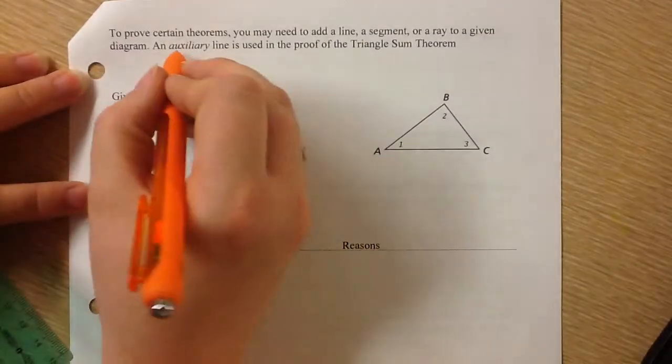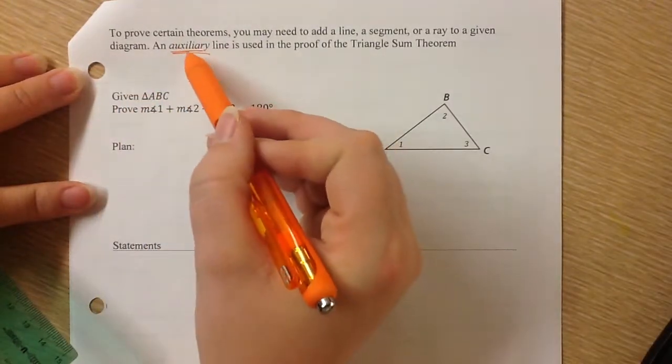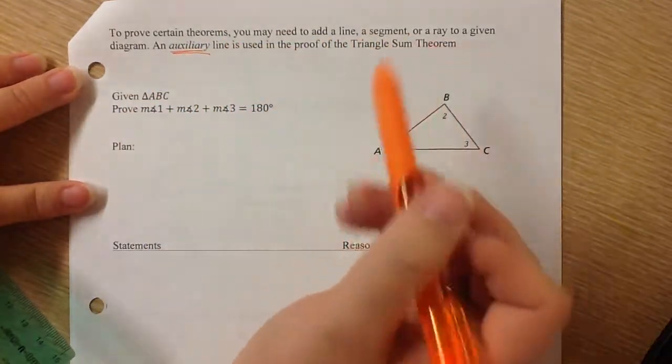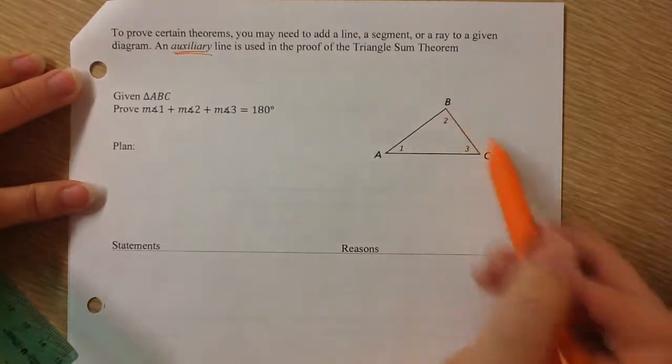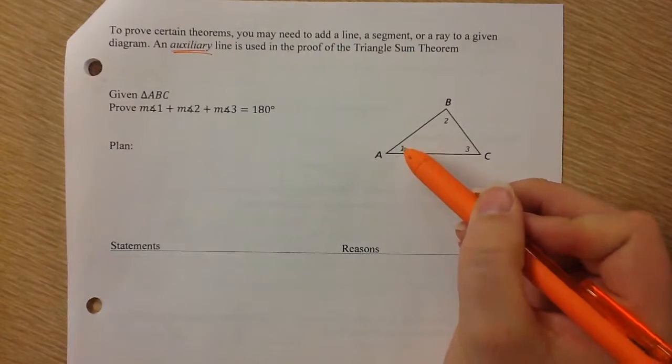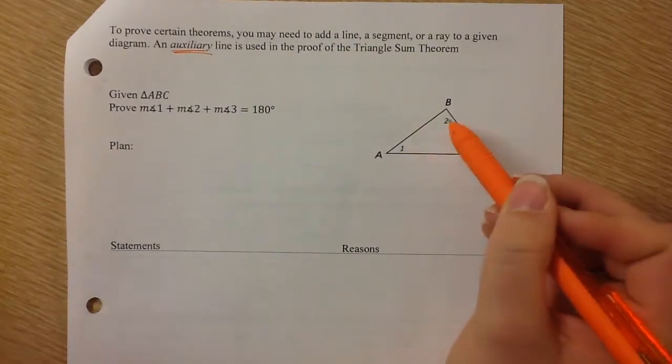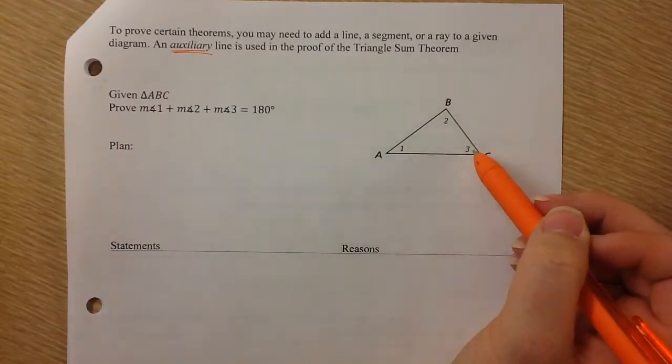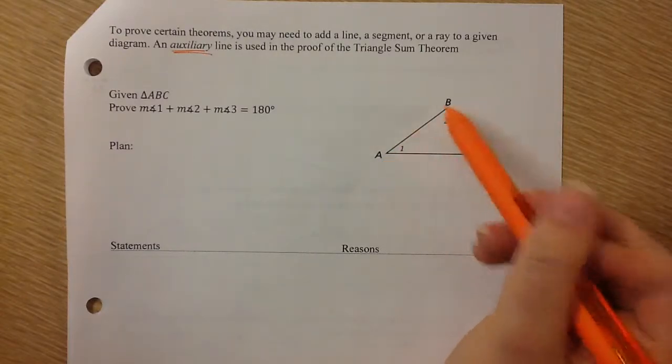We call that an auxiliary line, or an auxiliary segment, or an auxiliary ray. So in this proof of this theorem, we're going to actually draw an auxiliary line in. We want to prove that the measure of angle 1 plus the measure of angle 2 plus the measure of angle 3 is 180, given we have this triangle.